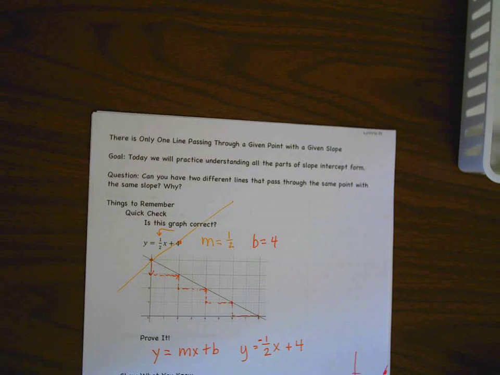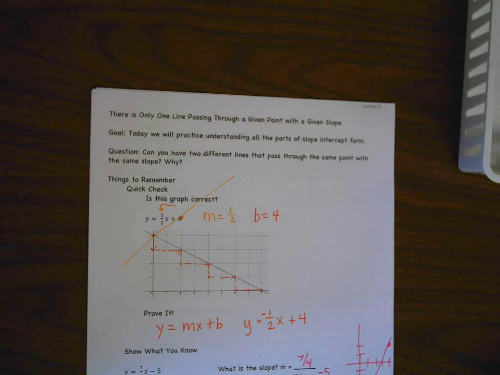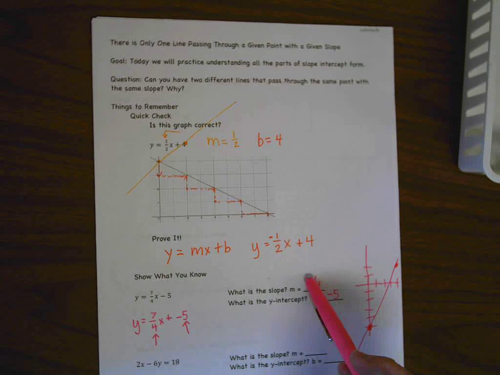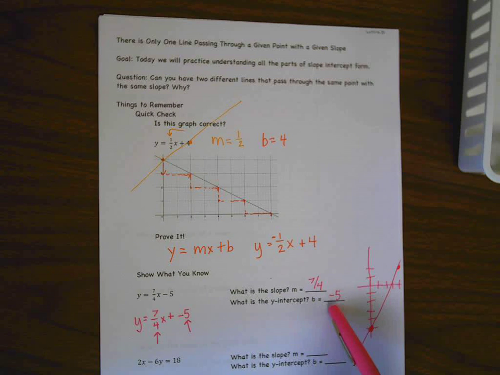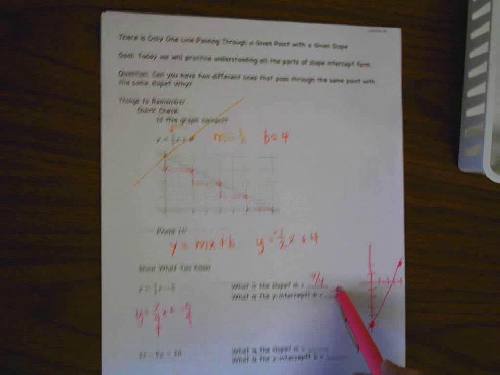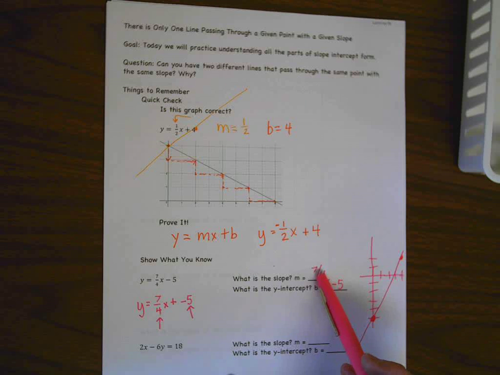So let's go back to our goal today. Today we will practice understanding the parts of slope-intercept form, which we did, identifying the m and the b. Can you have two different lines that pass through the same point with the same slope? Well, my guess is if it has the exact same slope and it has the exact same point, is it a different line? Think about it. It has the exact same crossing of the y-axis, which would be negative 5. It has the exact same slope. What kind of line is going to get formed if you do that?